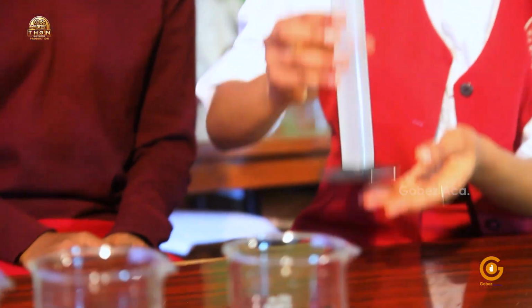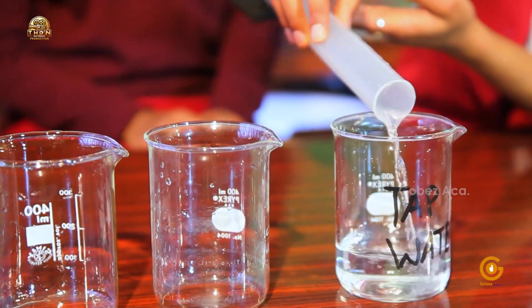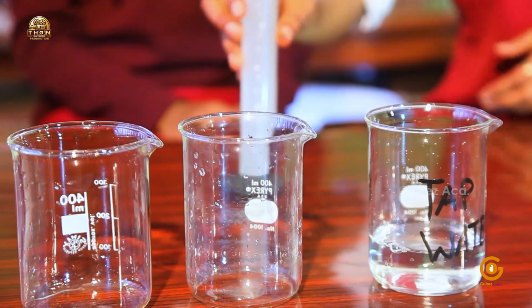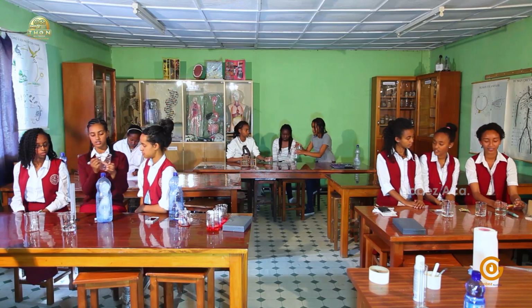Pour water from the tap into the beaker. On the second beaker, I write cold water on it.